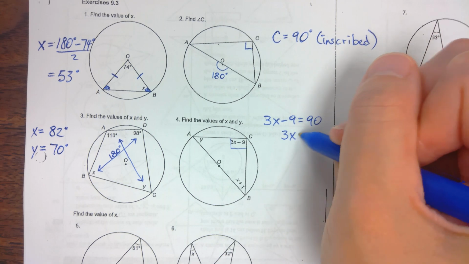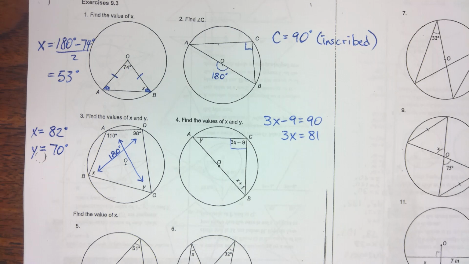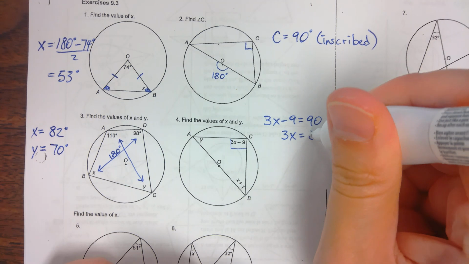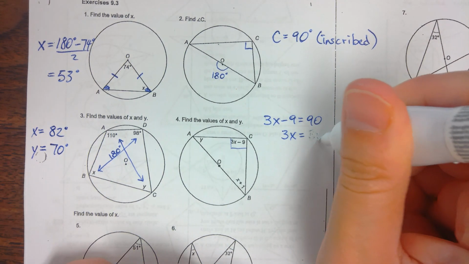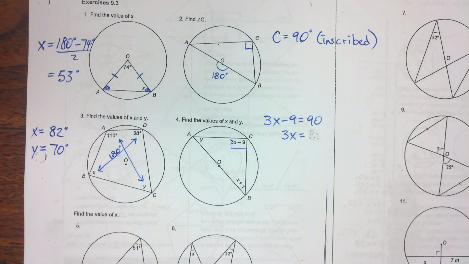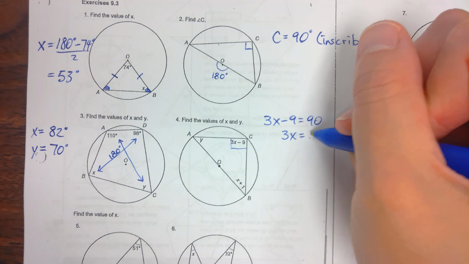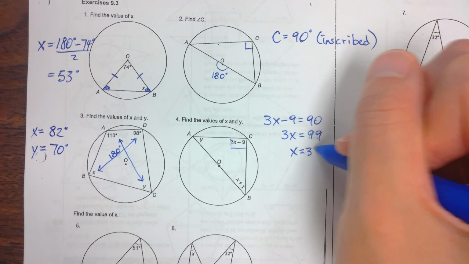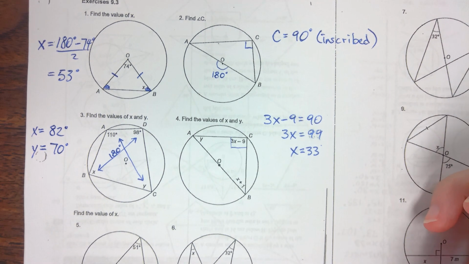Sorry, you add. So 90 plus 9, you get 99. 99 divided by 3. What did you get for x? 33. So x equals 33, just 33, not degrees, right?